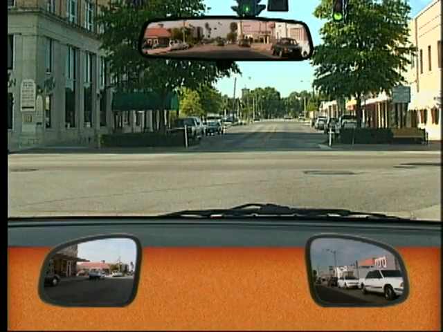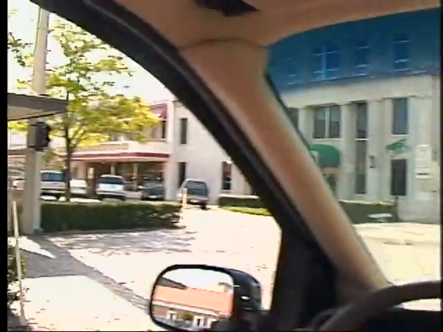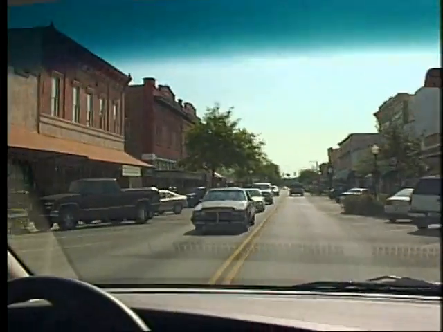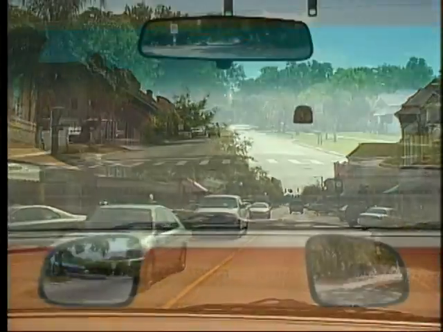Statistics show that new drivers are much more likely than more experienced drivers to miss seeing cars at intersections. We check the path ahead and to the left to make sure the way is clear. No problem. But it's not always that easy.